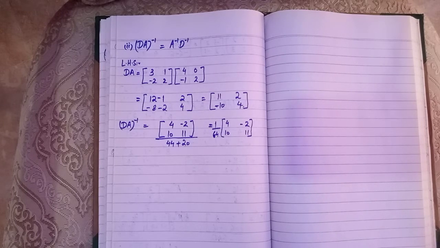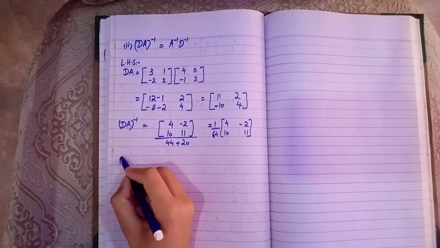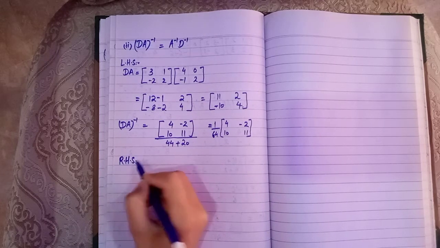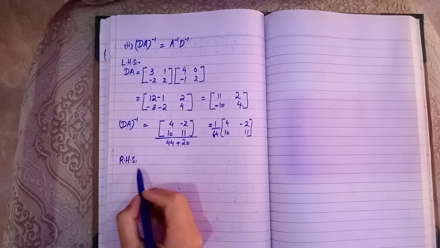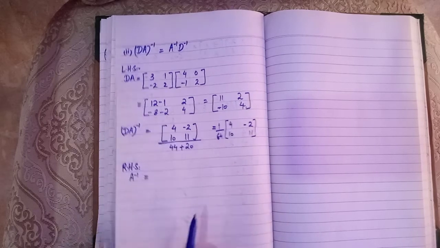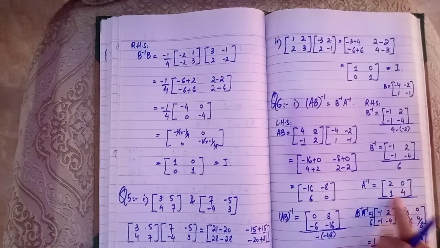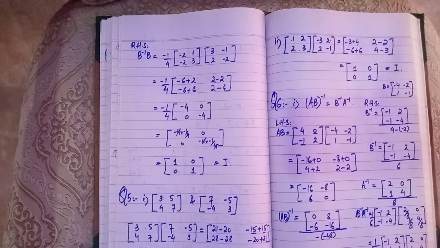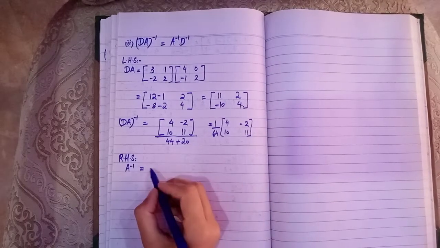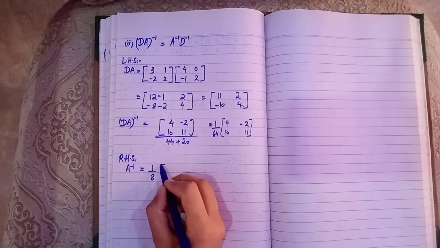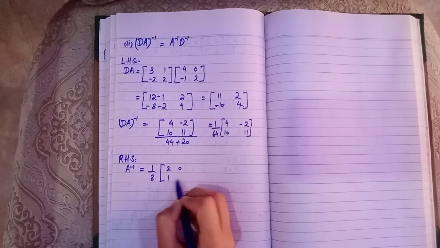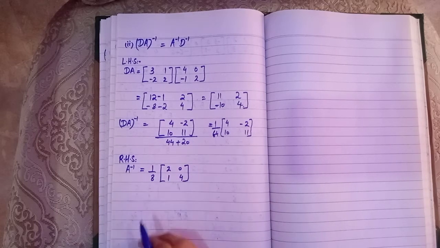And now what I'm going to do is the right hand side. A inverse. A inverse is here. 2014 divided by 8. Or you can write 1 by 8, 2014. This is A inverse.